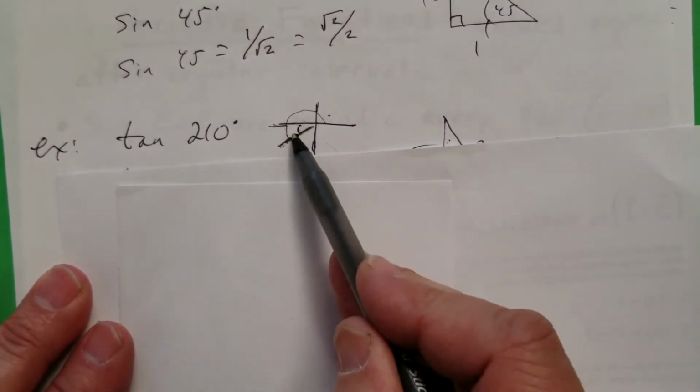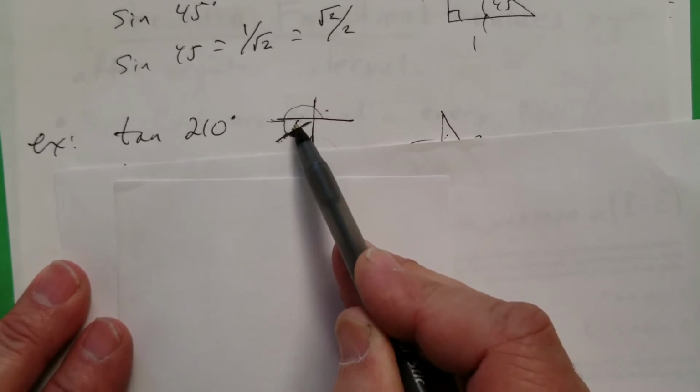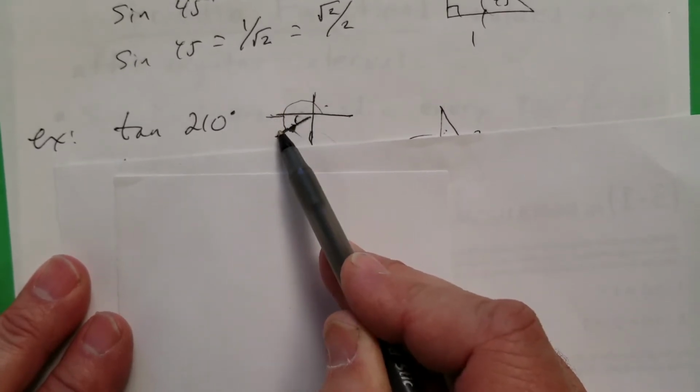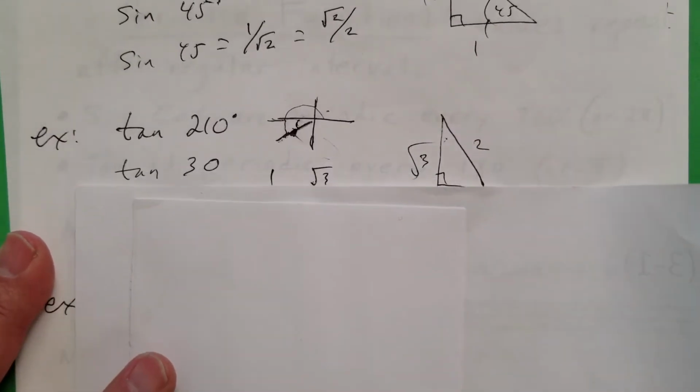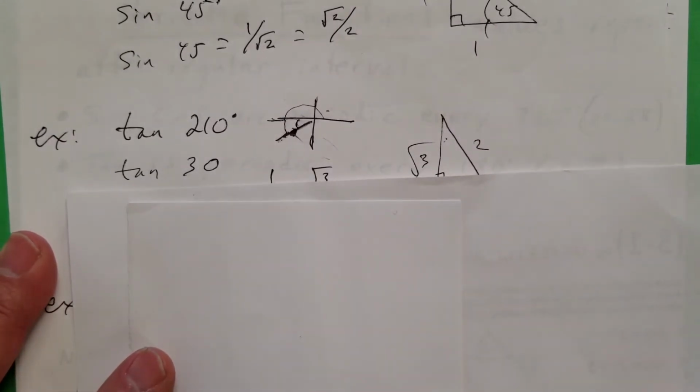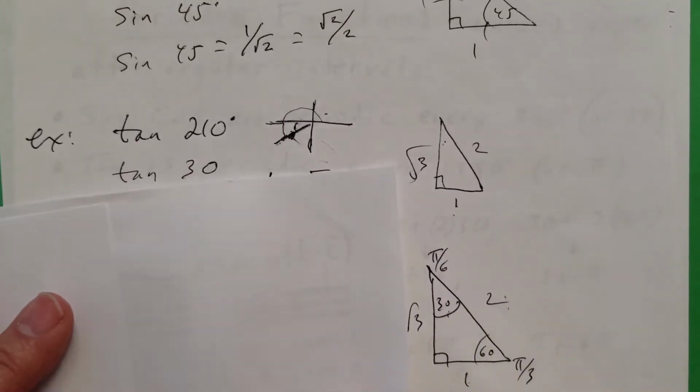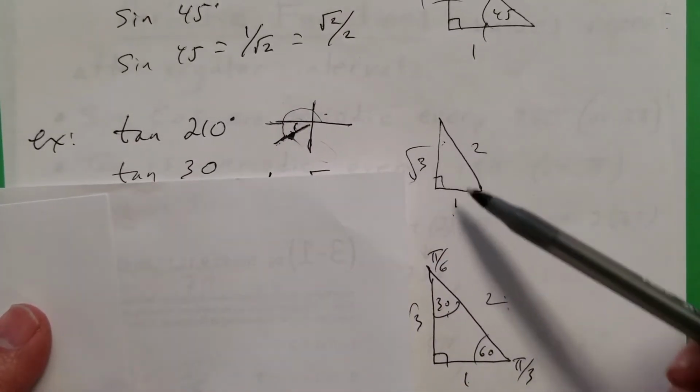210 has to be here somewhere. So what would the reference angle be? 180 all the way to 210, that would be 30. So tangent of 210 is the same as tangent of 30. Let's work on tangent of 30. Well, here's my 30-60 triangle.